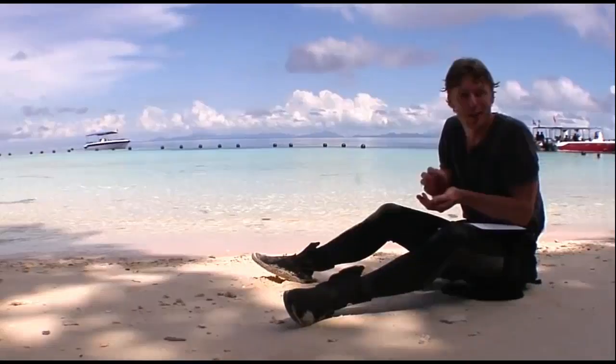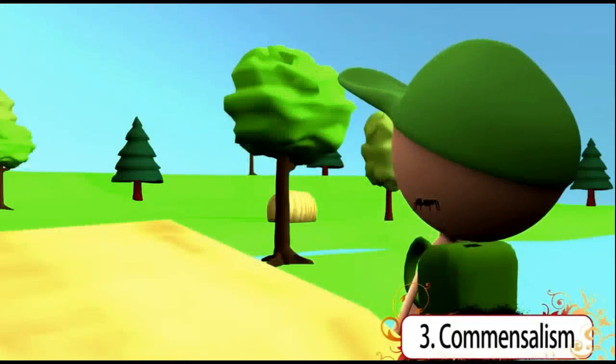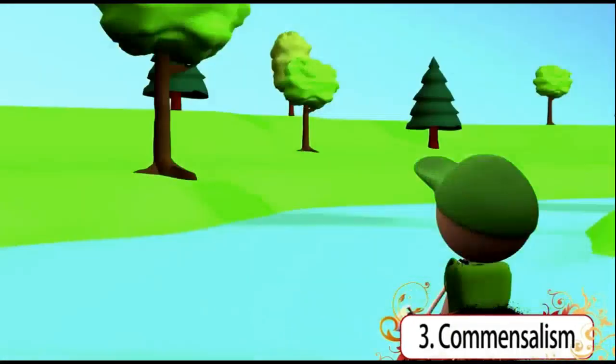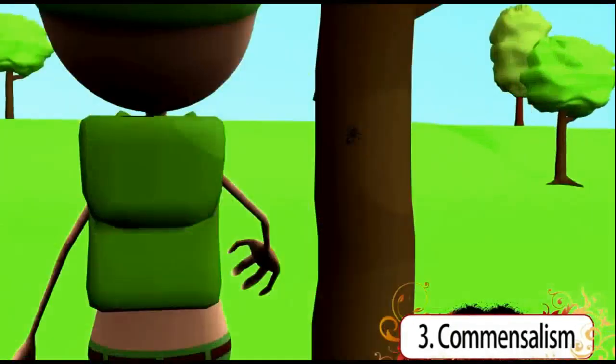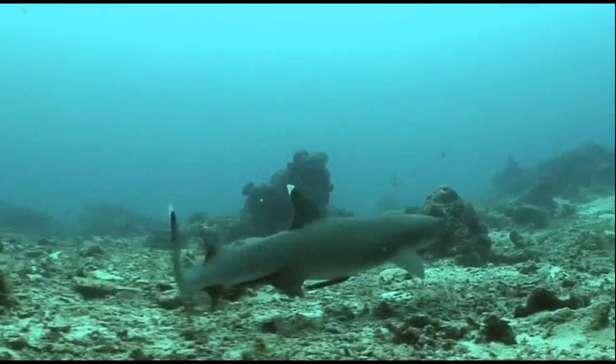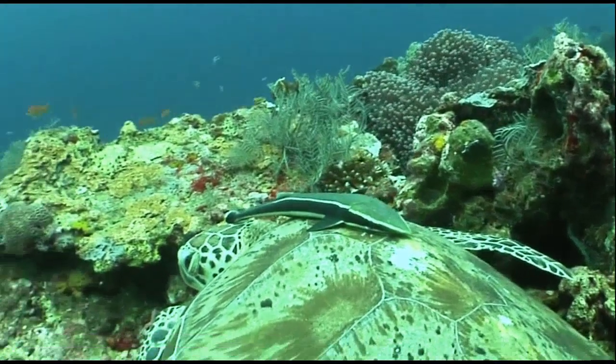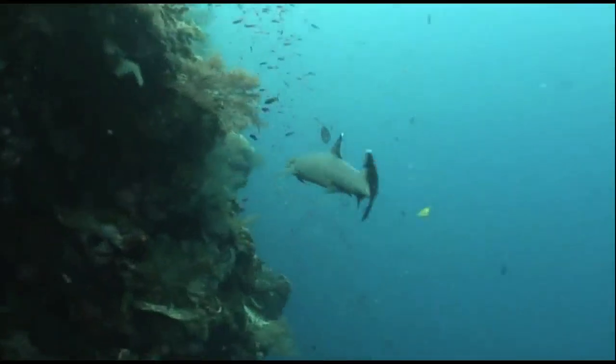The third symbiotic relationship is commensalism. Commensalism benefits one organism, but the other one is neither harmed nor helped. You might have had a bug hitchhiking on you at some point without knowing it. An example here in the ocean is when remoras hitch a ride on sharks, big rays, or turtles. The remora attaches itself with a disc on its head and then hitches a ride and feeds off the food scraps that the host animal leaves behind.